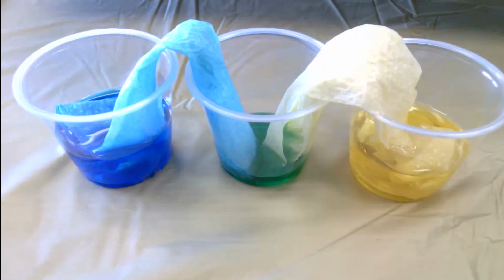This is due to capillary action. The water in each cup travels up the porous paper towel against gravity and into the middle cup. The water molecules are attracted to the molecules in the paper towel, which we call adhesion, and they are also attracted to each other, which is cohesion.